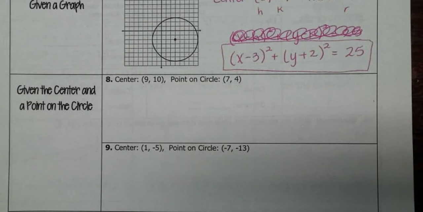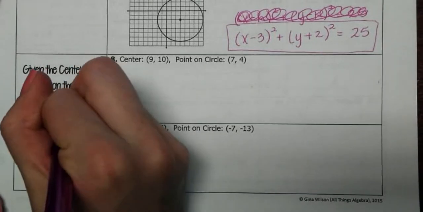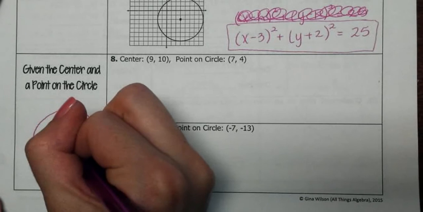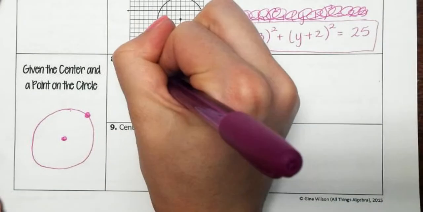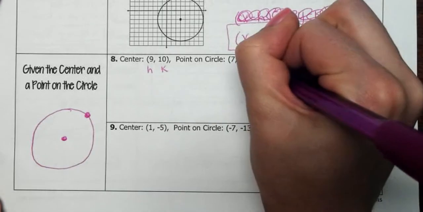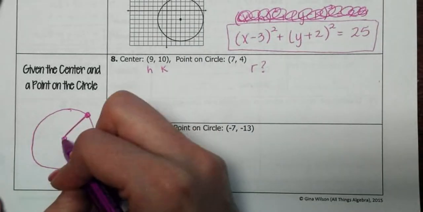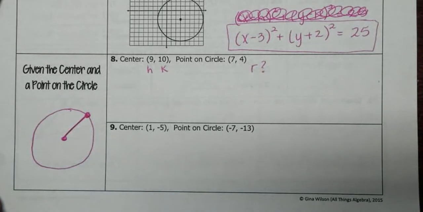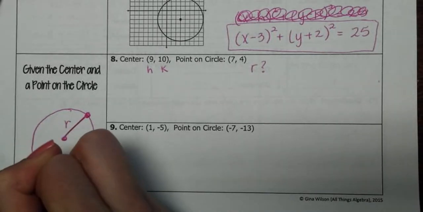So now let's see how we do it when we have the center and the point on the circle somewhere. So I just want to draw a little picture. Here's my circle, as bad as it may be, with a center and a point somewhere on the circle. I know this is my h and my k, but what I don't have is my radius. If I find this segment from the center to the point on the circle, that will give me my radius. So I need this distance.